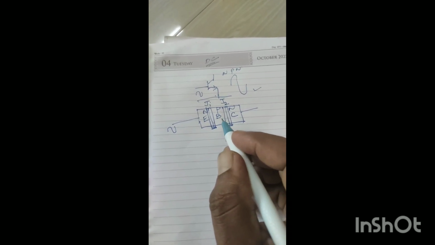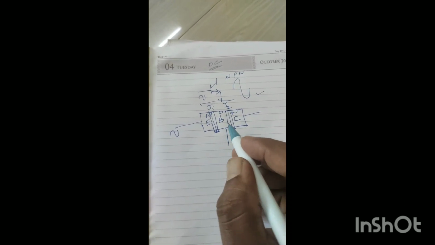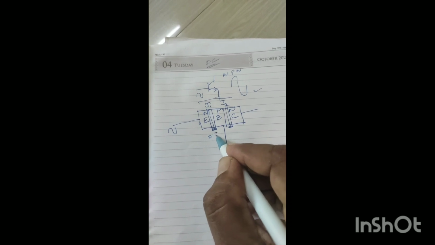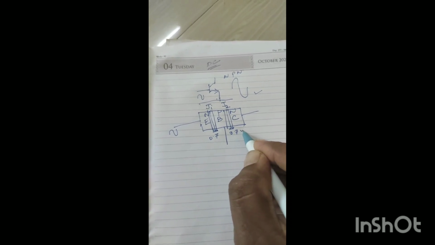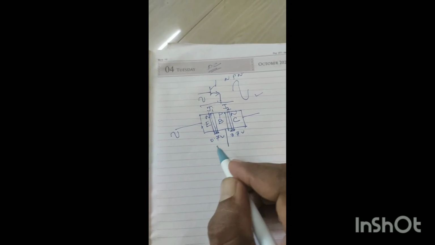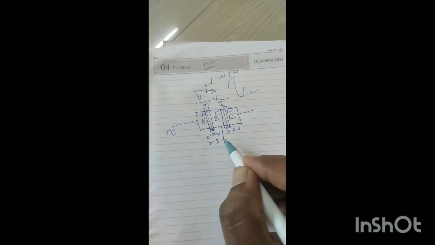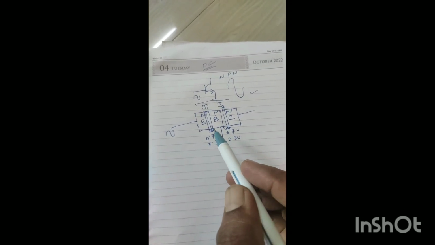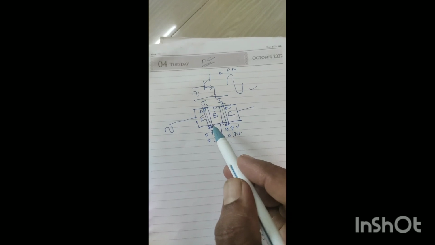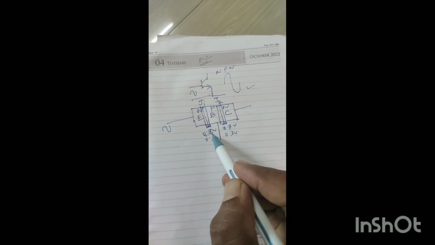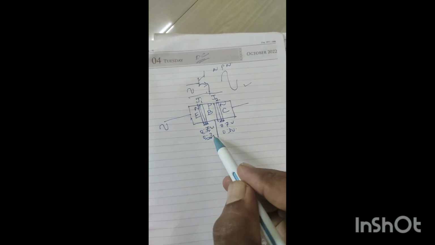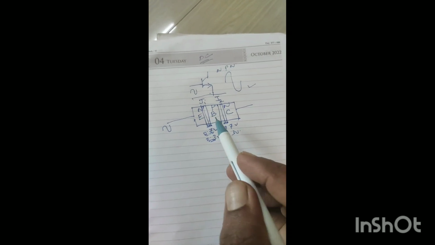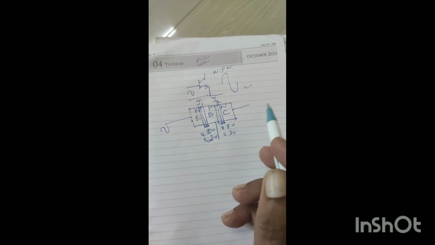For example, if it is silicon material, 0.7 volt will be the cut-in voltage. If it is germanium, 0.3 volt is the cut-in voltage. So, to overcome the barrier potential, we need 0.7 volt for silicon and 0.3 volt for germanium to cross this junction.